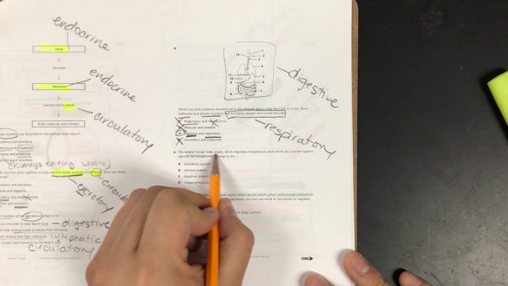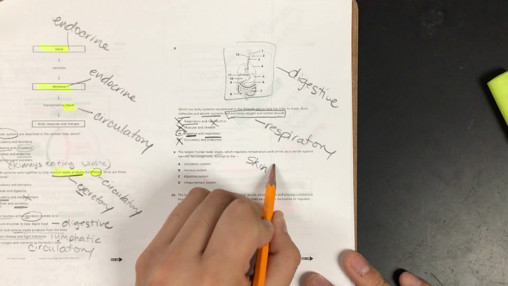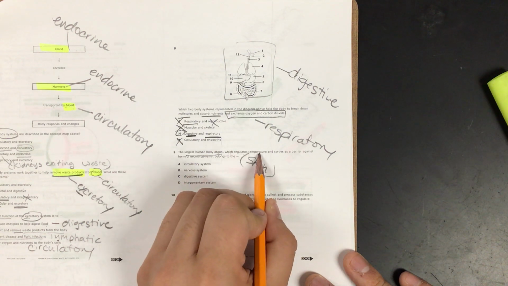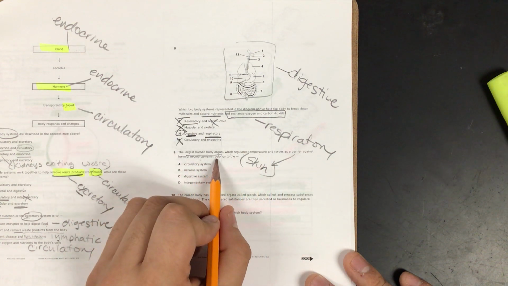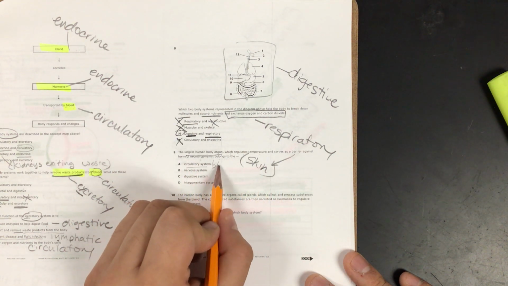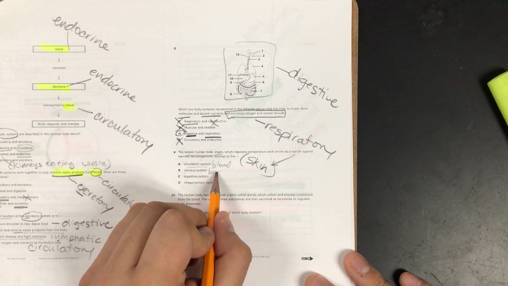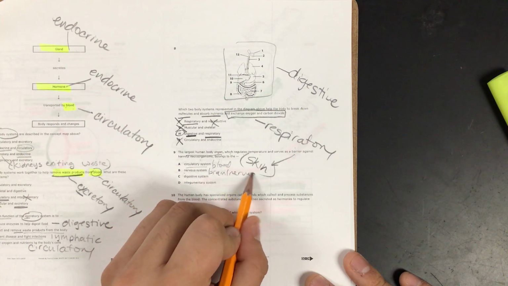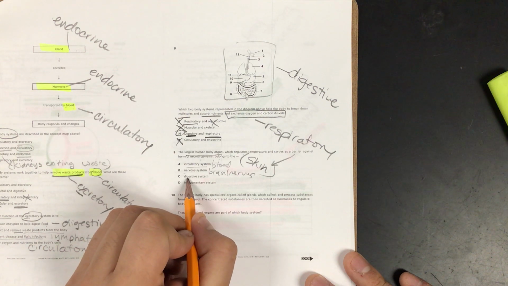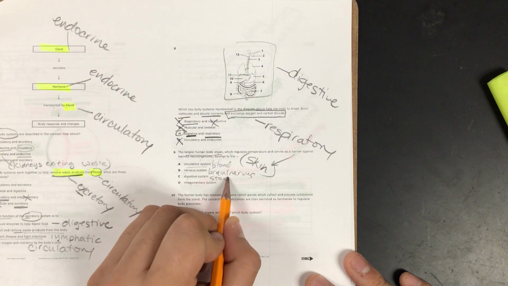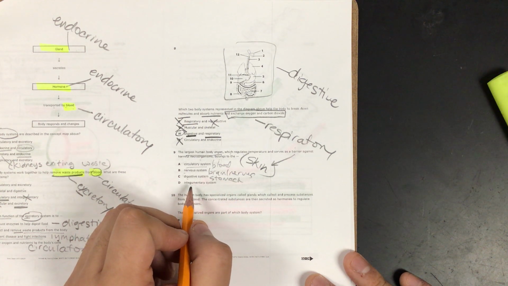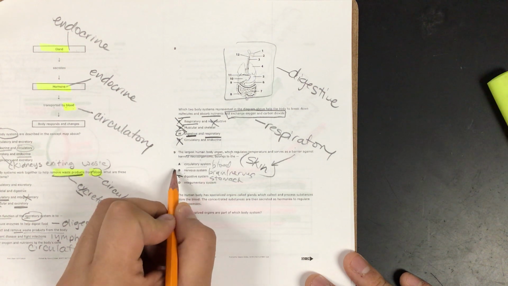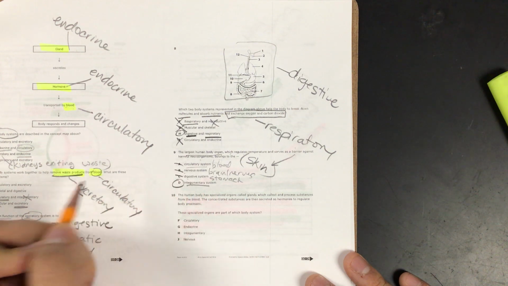All right. The largest human body organ, skin. Fun fact, which regulates temperature and serves as a barrier. The skin does that against harmful microorganisms. Belongs to the circulatory? Nope, that's blood. Nervous? Nope, that's the brain or the nerves. C, digestive? Nope, that's the stomach and everything that we studied last week on the digestive system, like the esophagus, the mouth, the stomach, the small and large intestine, the liver, the gallbladder, things like that. And then the integumentary, yep, skin, hair, and nails.